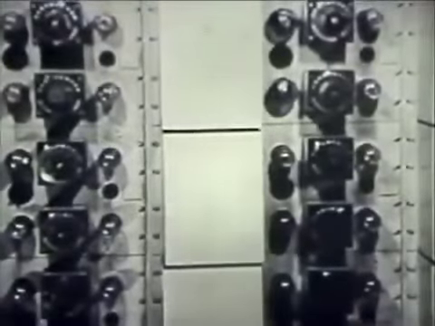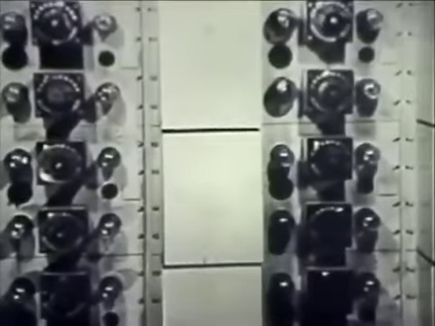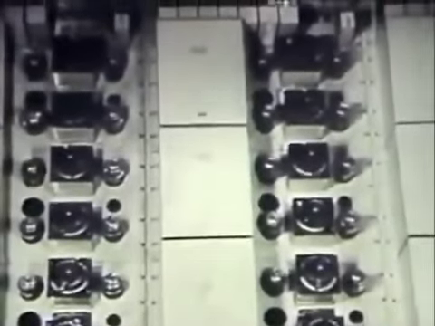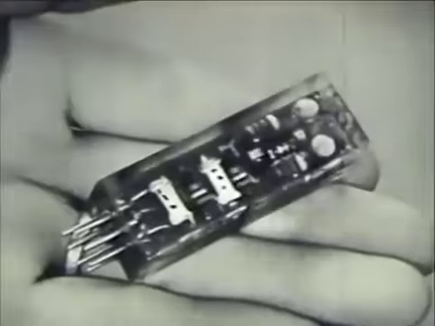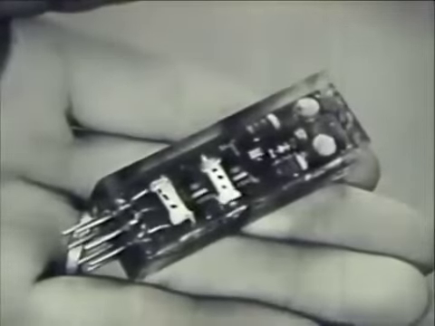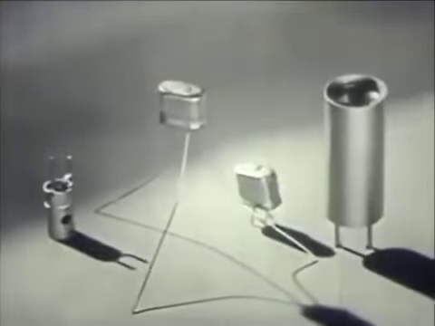A vacuum tube gets pretty hot, sometimes a little too hot. That's why in complex devices, the tubes must be spaced far enough apart for proper ventilation. Since transistors remain cool, they can be crowded together in a small space. In size, reliability, and ruggedness too, the tiny transistor has many advantages.